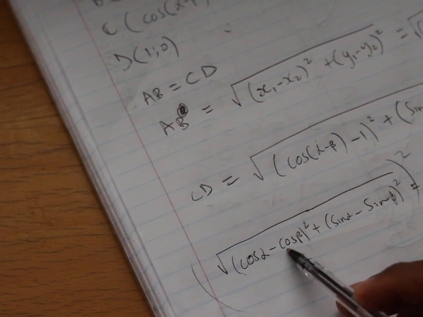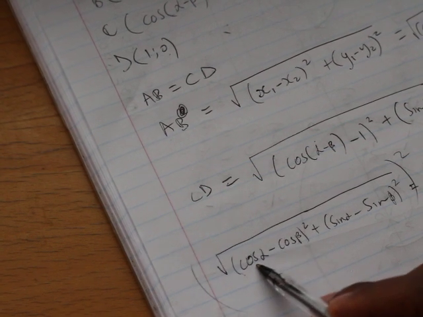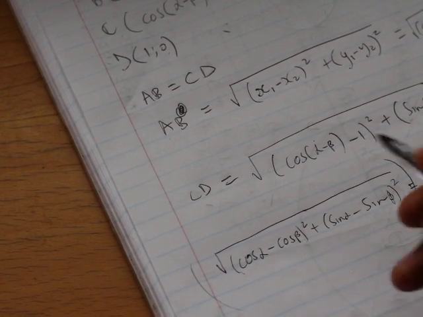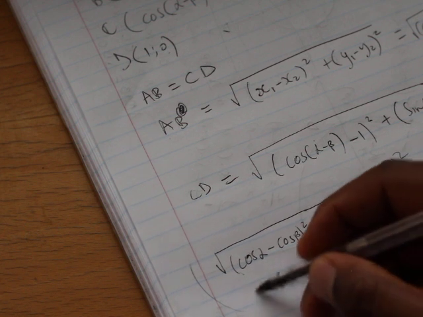Cos alpha and cos beta squared. Okay, so this becomes what?